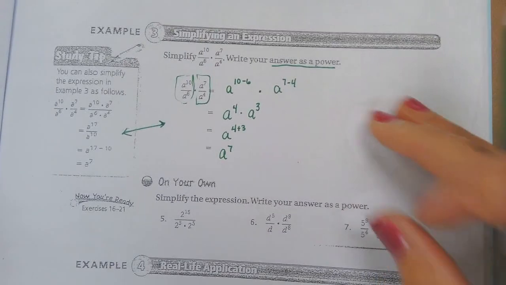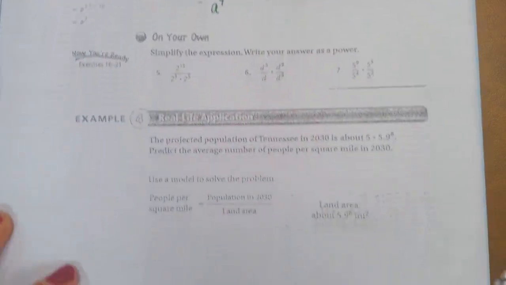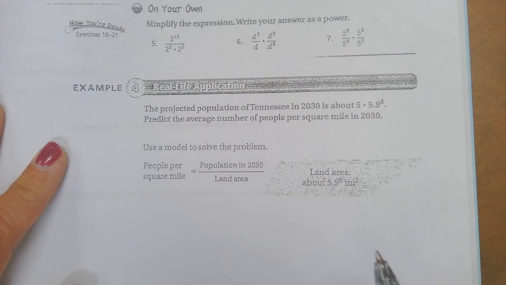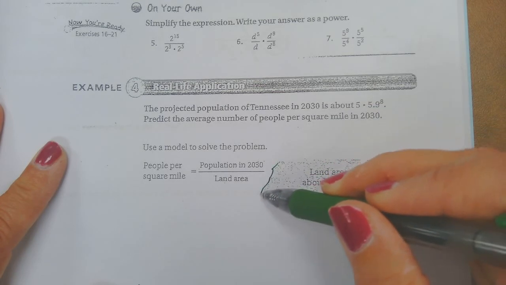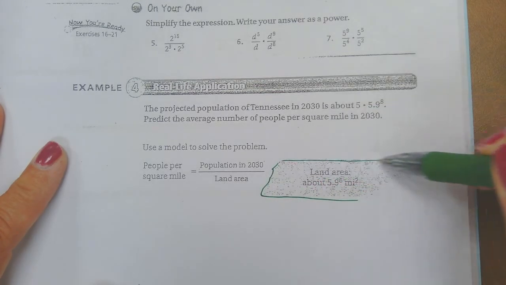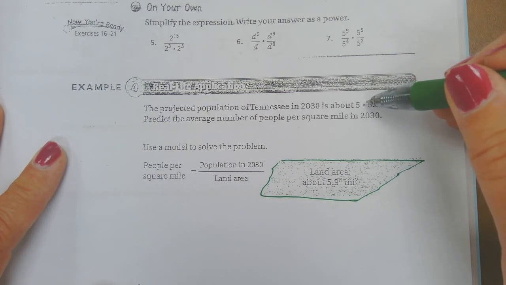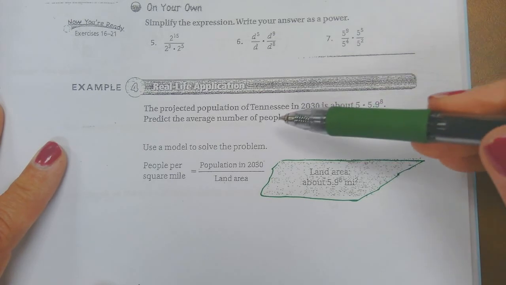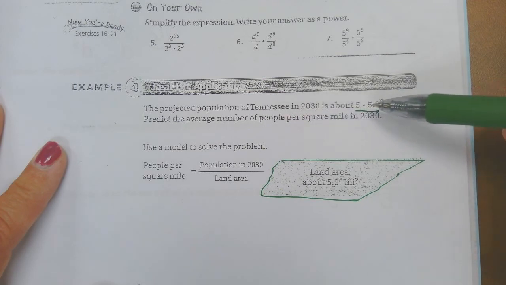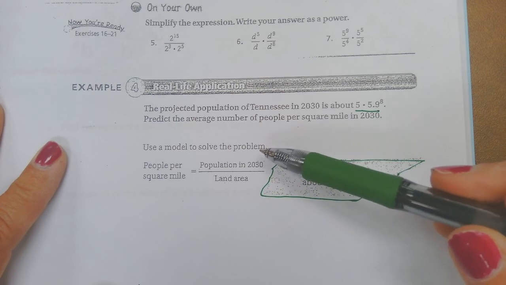Those are on the next page and they're written there for you so it's easier and gives you more room to work. Real life example. The projected population of Tennessee, and this is really kind of supposed to be a map of Tennessee, but you can't hardly see it, in 2030 is about 5 times 5 and 9/10 to the 8th power. Predict the average number of people per square mile in 2030. Use a model to solve the problem.